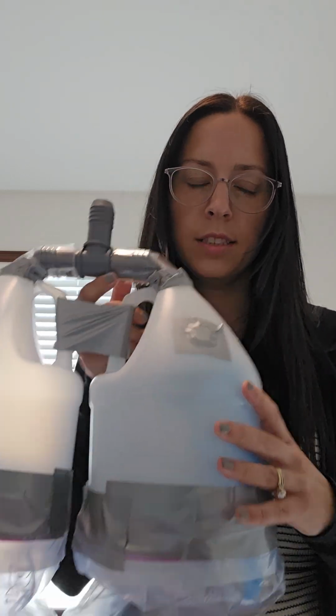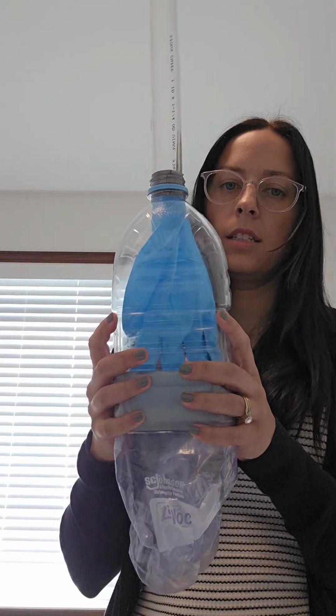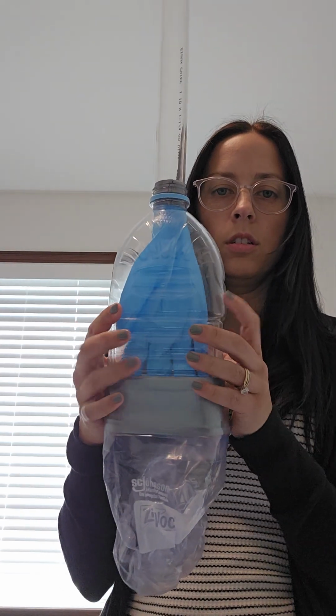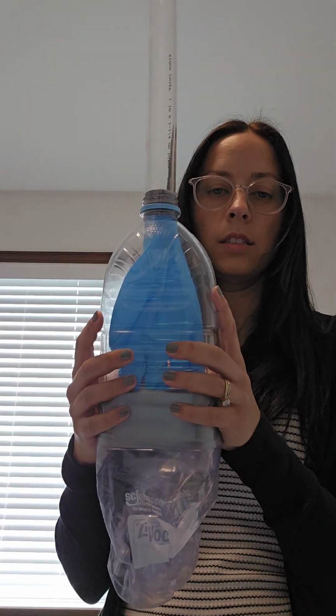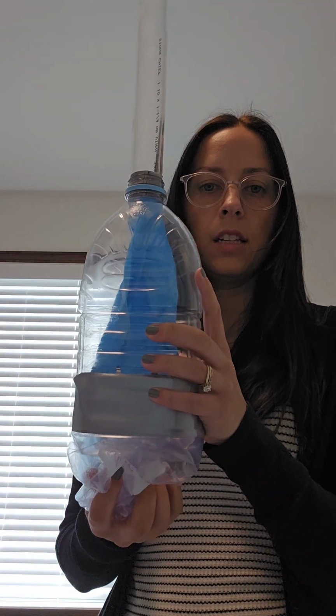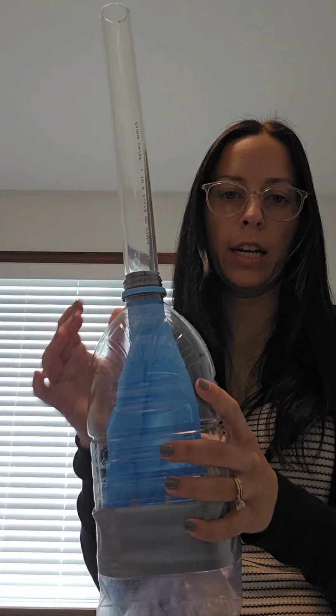These are a little hard to see, so I made a second one. And again, it's the same thing. The clear bottle represents the rib cage. The blue glove represents the lung. The bag is the diaphragm. This would be the bronchial tubes leading to the trachea.